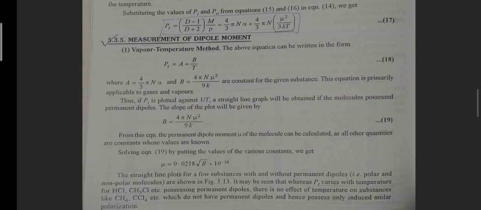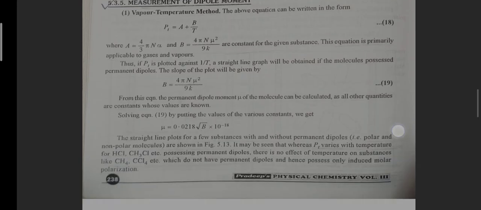The equation is primarily applicable to gases and vapors. Thus, if Pi is plotted against 1 by T, a straight line graph will be obtained if the molecule possessed permanent dipole. The slope of the plot will be given by B is equal to 4 pi n mu square by 9k. From this equation, the permanent dipole mu of the molecule can be calculated, as all other quantities are constant whose values are known.